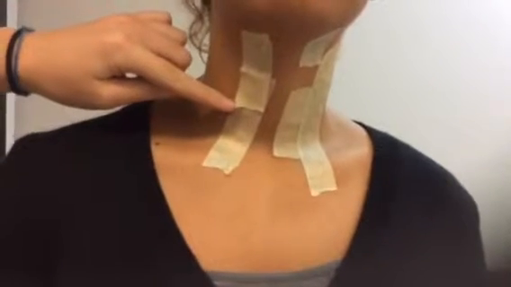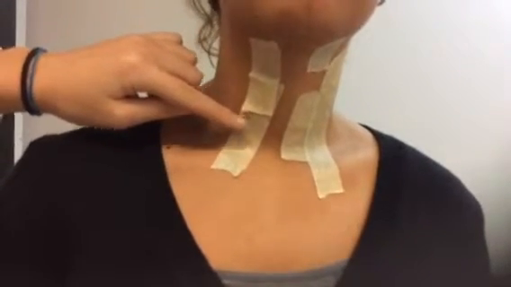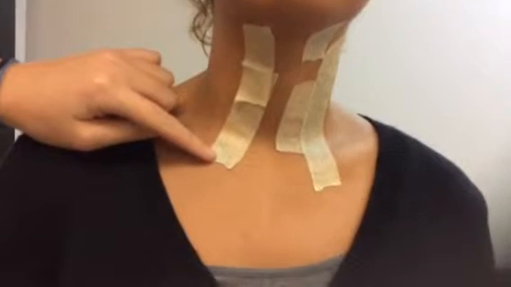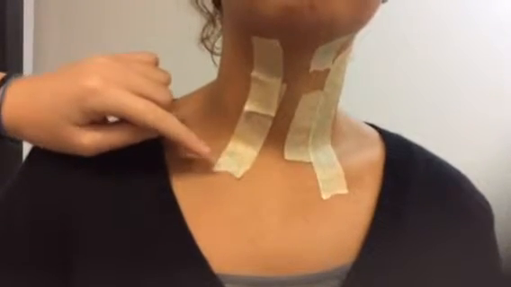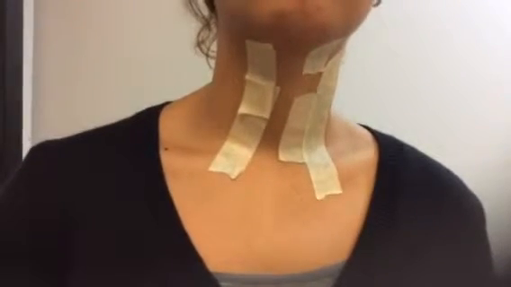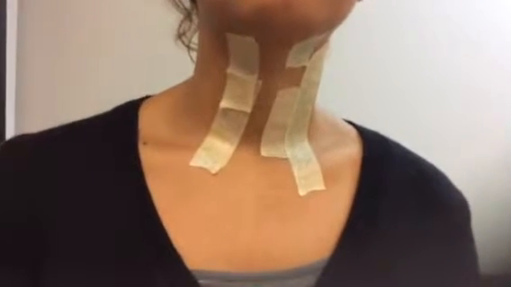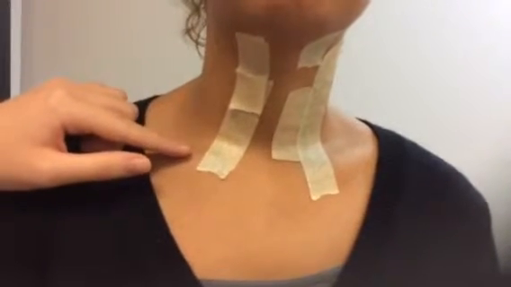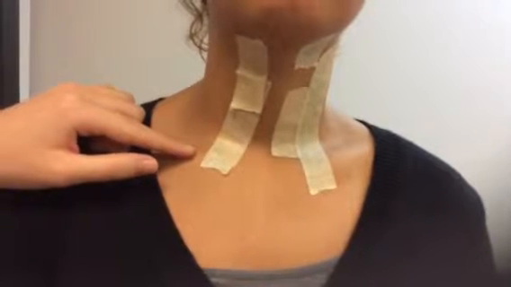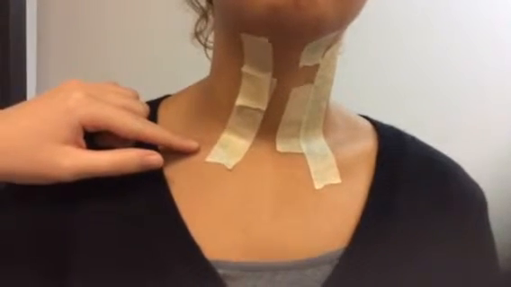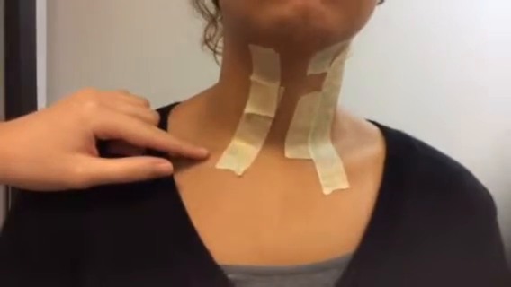Then we have the anterior scalene, which goes right here. It starts from C3 to C6, and it inserts on the first rib. It is innervated by the cervical and brachial plexus of C3 to C8, and its action is to elevate the upper ribs when you inspire, and when the ribs are fixed, it bends the cervical spine and flexes the neck.